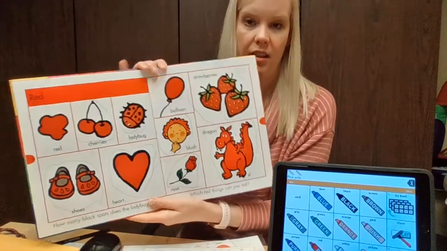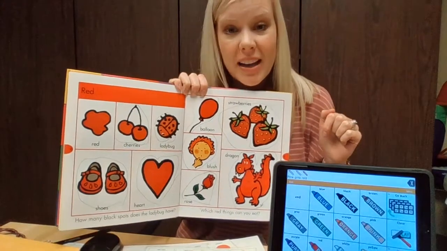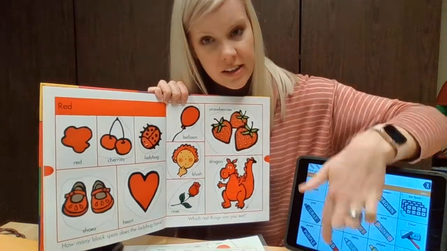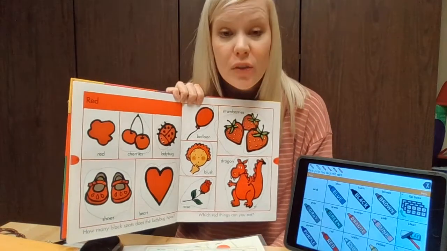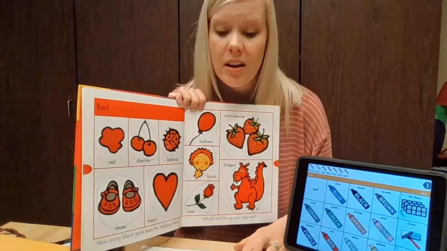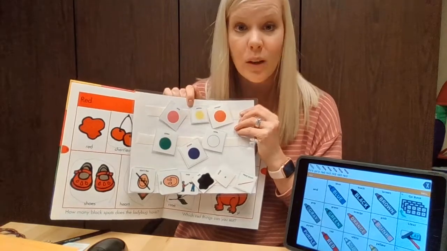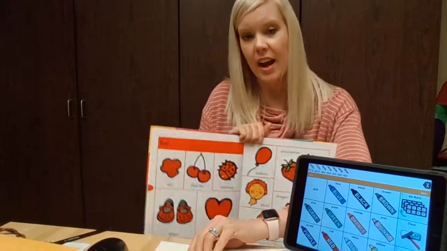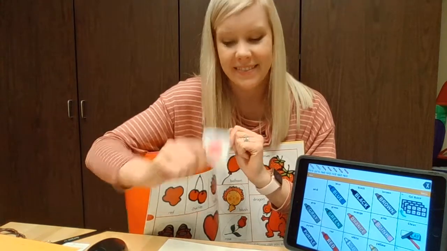The first color in this book is red, and I like red too. It's bright, and I see lots of different things that are red. I see red strawberries, I see red balloons, and a red heart. Go ahead and pause the video if you want to find something that's red. If I was using a static board, I would just be touching the picture in red and saying red while I touched it. If I was using removable pictures, I would take it off and help. It could go into somebody's hand, or you could just hold it up and touch red.